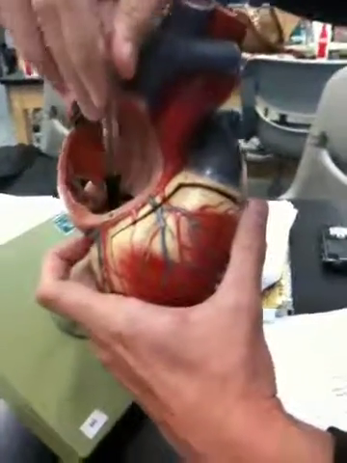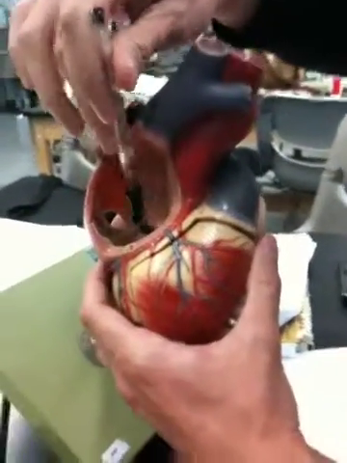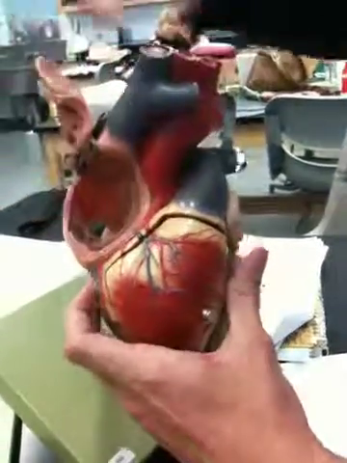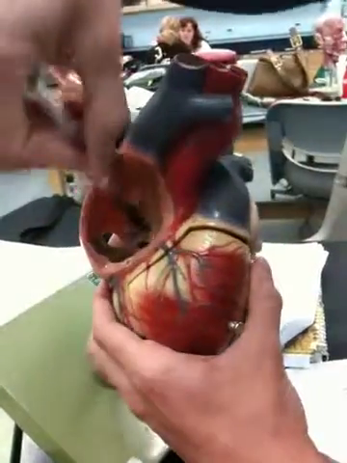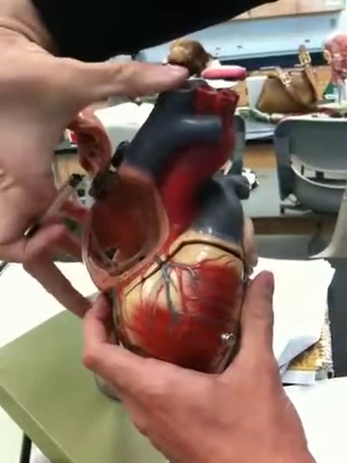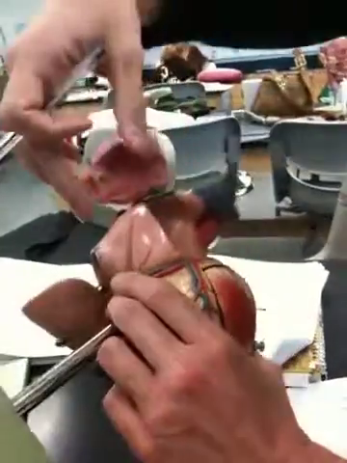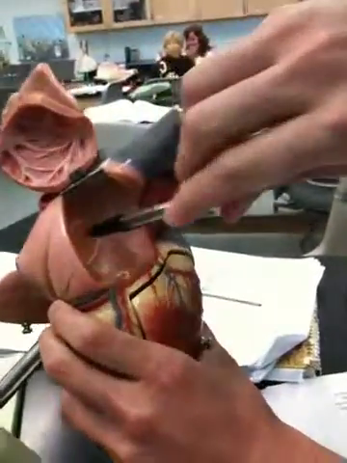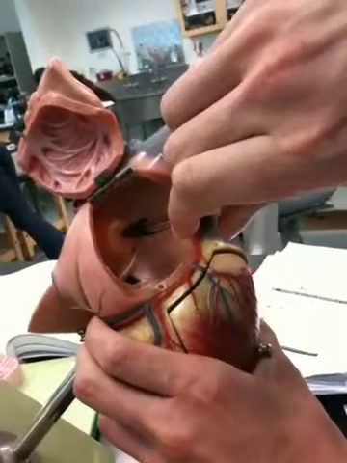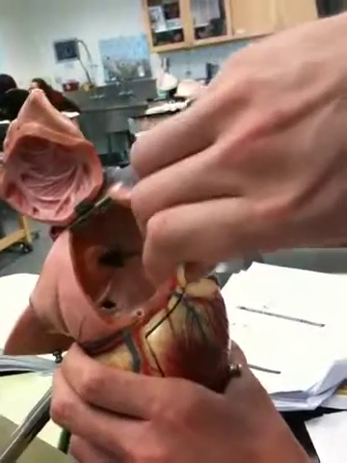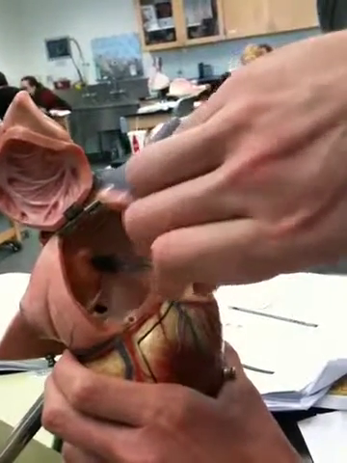And then this is where your coronary vein dumps in. So the veins of your heart dump the blood back into the right atrium. They don't actually connect into either the superior vena cava or inferior vena cava. Your fossa ovalis, it's closed. In a baby, it's open, the foramen ovale.